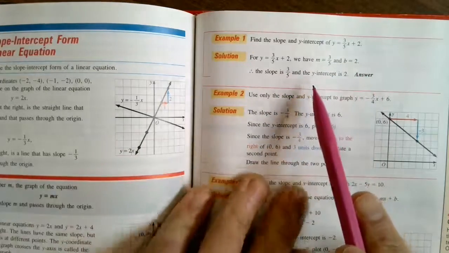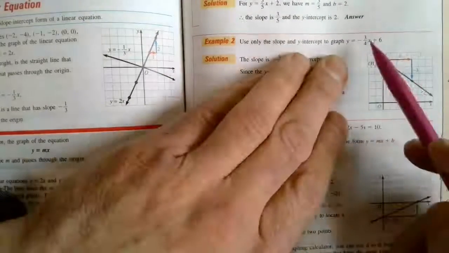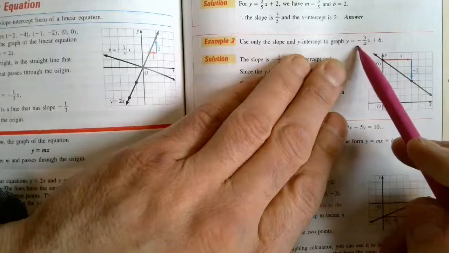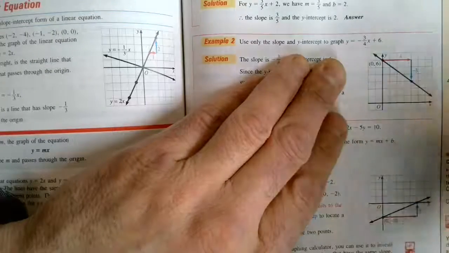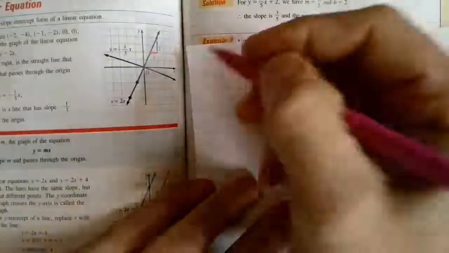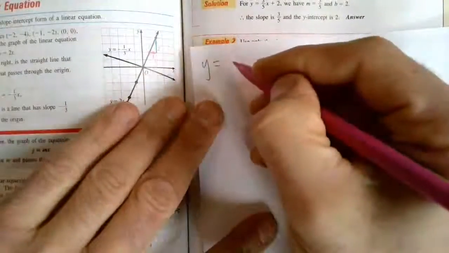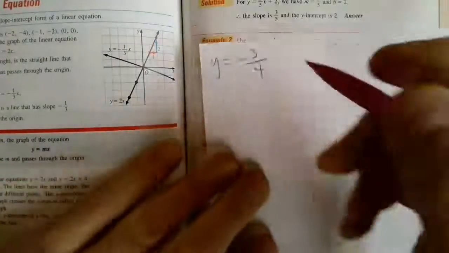Okay. Example number 2. Let's see what we can make. Now, suppose they give you the slope-intercept form of a line and they say graph it. Okay, you can do this so fast. Watch. Let's write it down. So y equals negative 3/4 x plus 6.